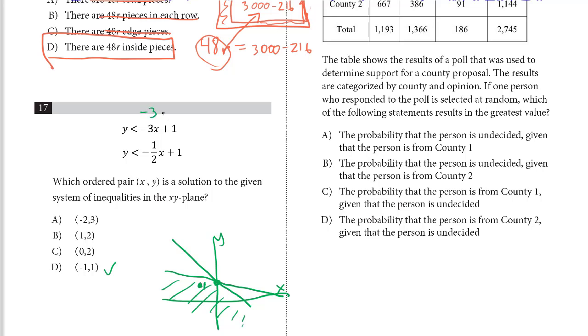So minus 3 times negative 1 plus 1 equals plus 3 plus 1 is 4. Is that greater than the y value of 1? Yes, that checks on the first equation. Okay. Second equation is minus 1/2 times minus 1 plus 1. Well, that's going to equal minus 1/2 times minus 1 is plus 1/2. Plus 1 is going to be plus 3/2 on the right side. Is that greater than the y value of 1? Yes, 3/2 is greater than 1.